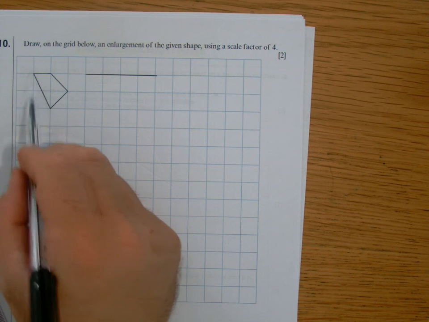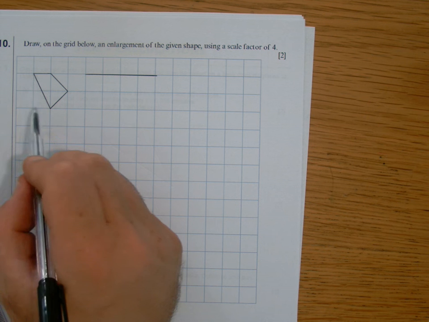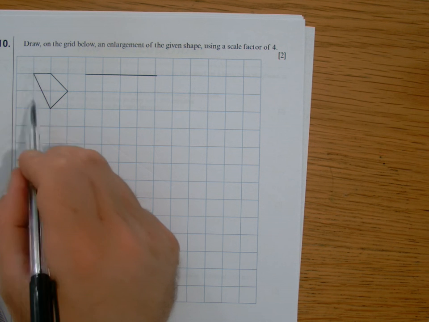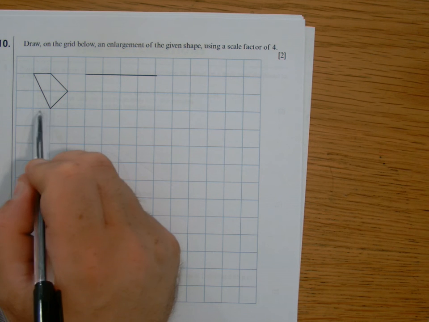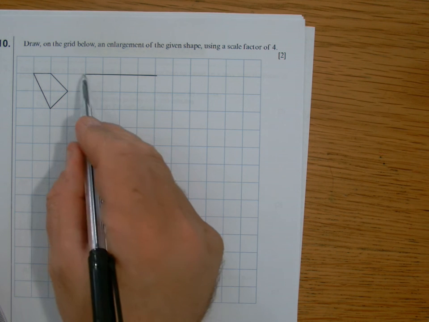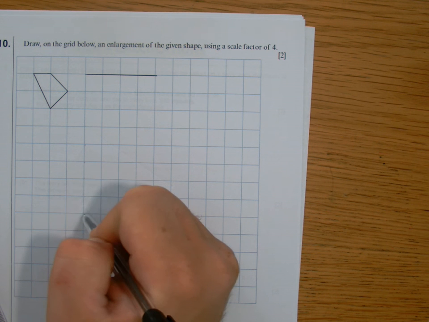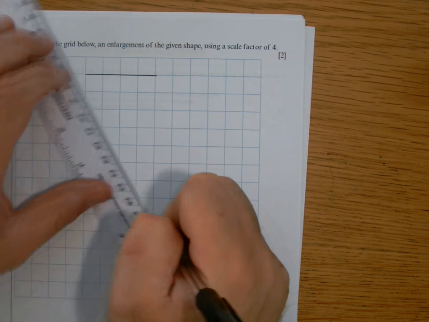So think about going down 2, across 1. From that point, down 2, across 1. So if I quadruple it, instead of going down 2, let's times that by 4. So I'm going to go down 8. And instead of going across 1, I've got to go across 4. So down 8, 1, 2, 3, 4, 5, 6, 7, 8. And across 4, 1, 2, 3, 4.